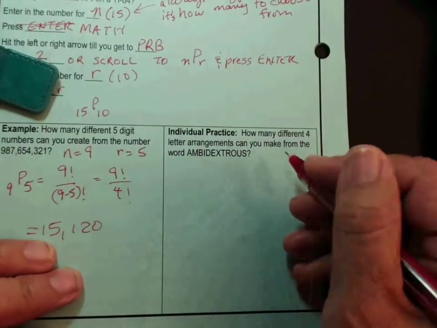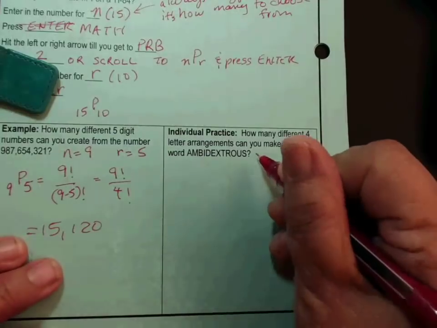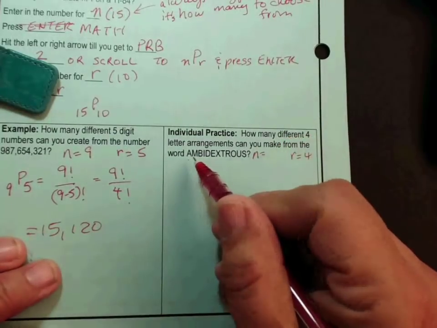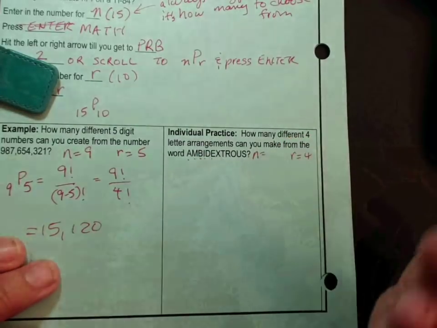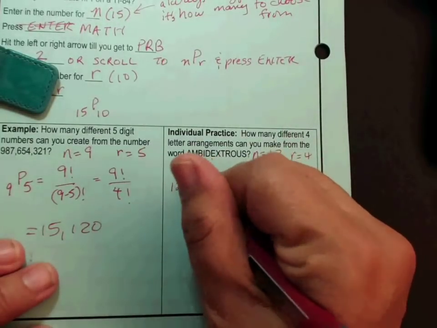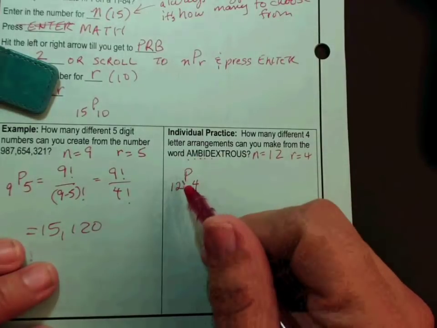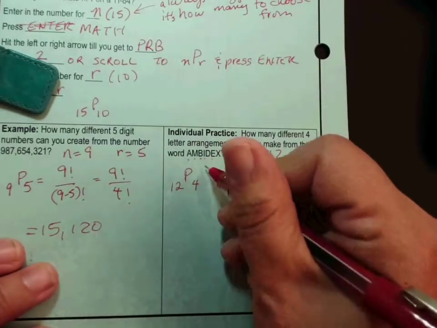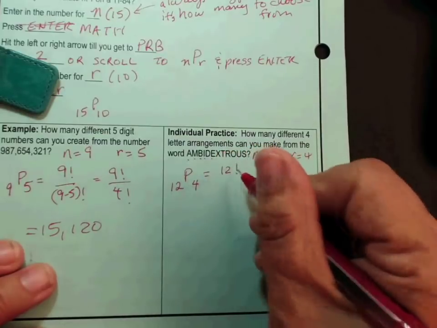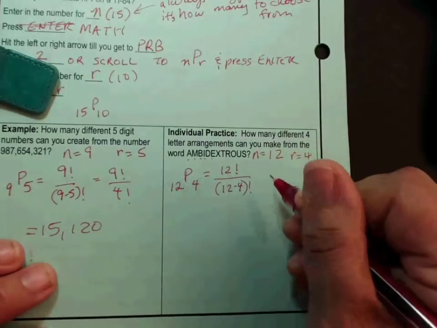All right? And for this one, let's go ahead and do this problem. How many different 4-letter arrangements can you make from the word ambidextrous? So that tells me R is 4. N will be 12. All right? So I'm going to do 12 permutation 4. 12 choose 4 for the permutations. Remember, N always goes in front and on top. The difference goes on bottom because we're dividing by those extras.